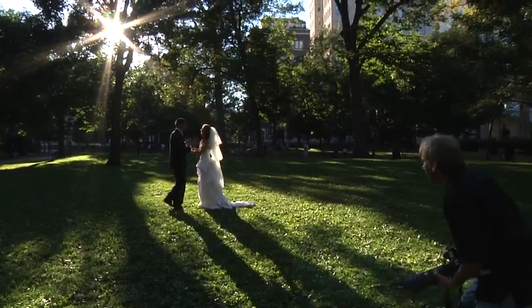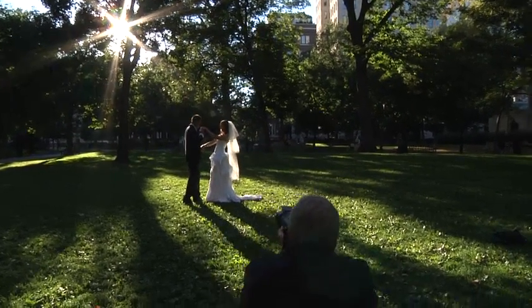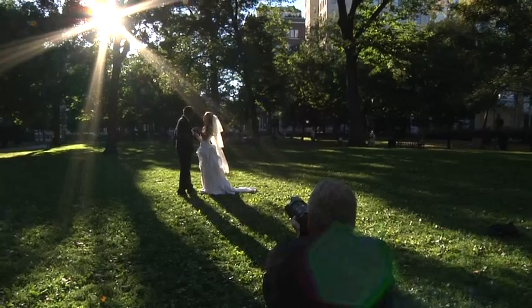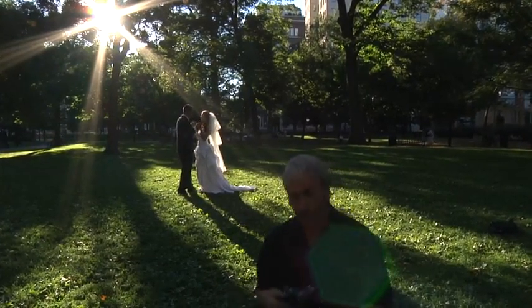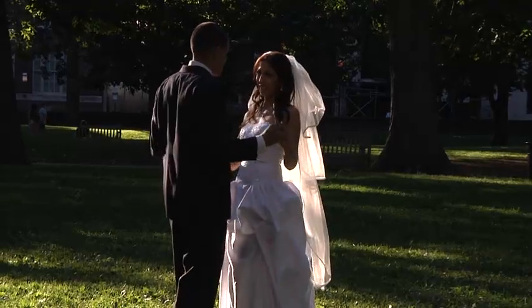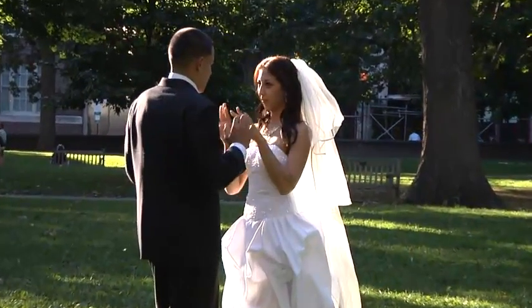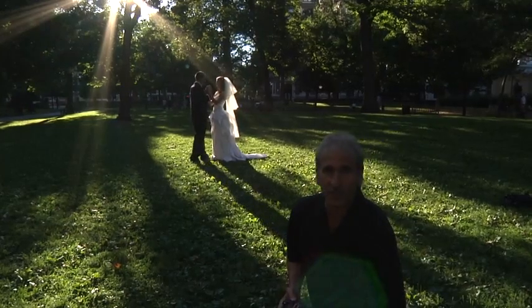If I step out here, I get flare. One little tiny step to the left, I've got this beautiful directional light. Exposure, well, guess what? Instead of a 3200th of a second at 2.8, now I'm just trying to go for the subtle highlight on Sarah's face. I gotta go way down. Let's try 640 at 2.8.